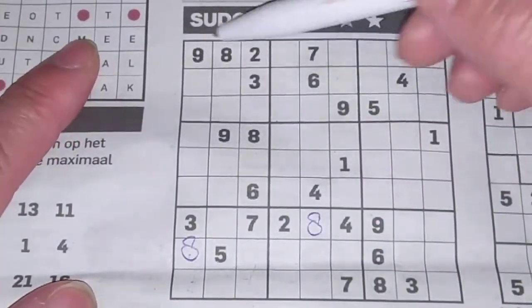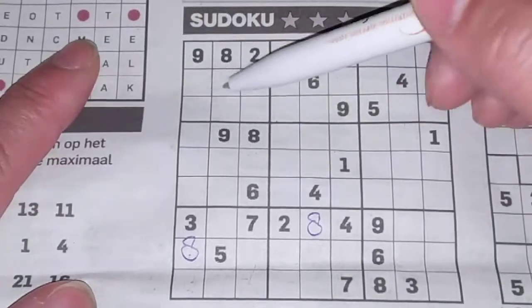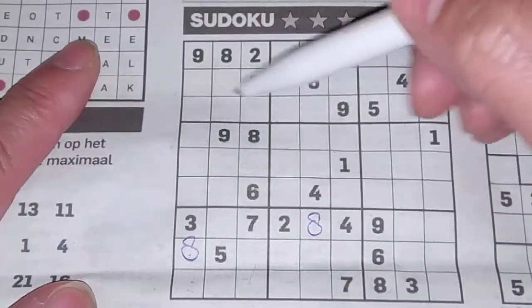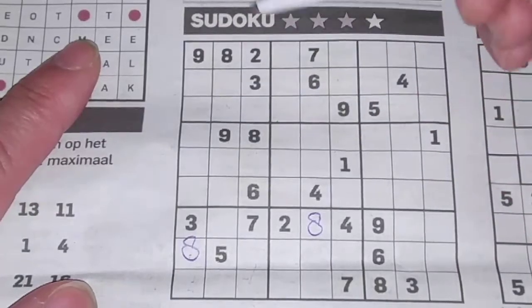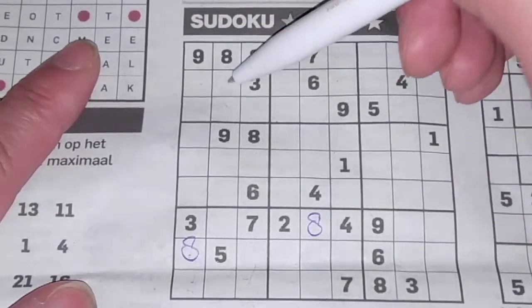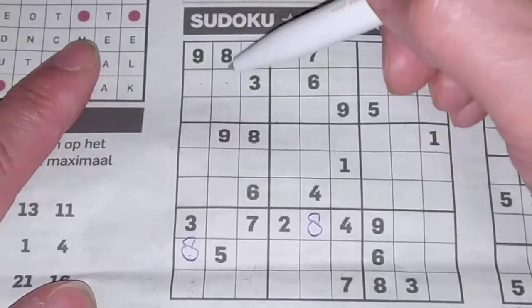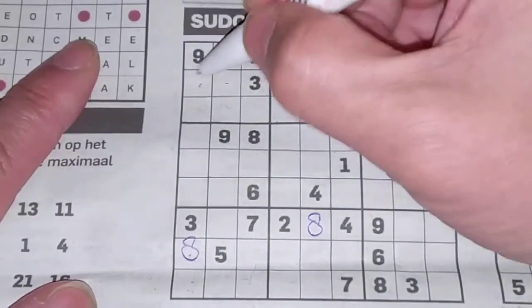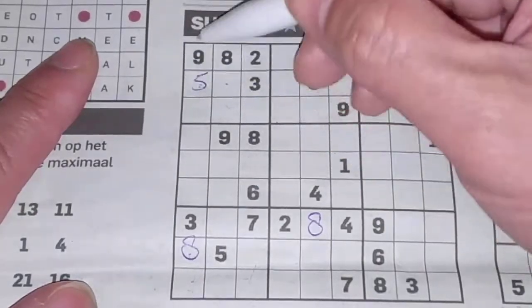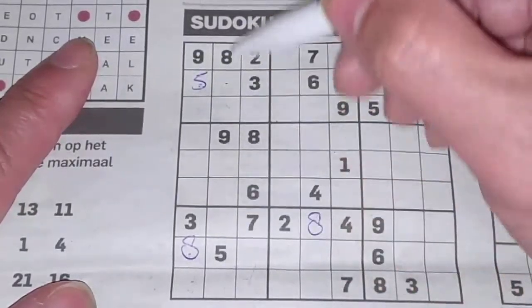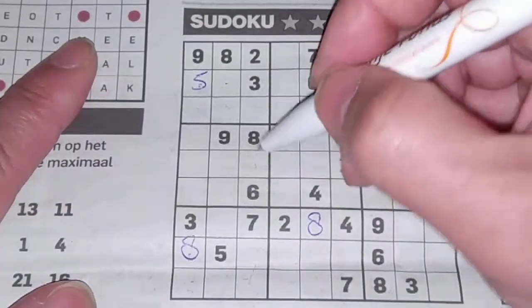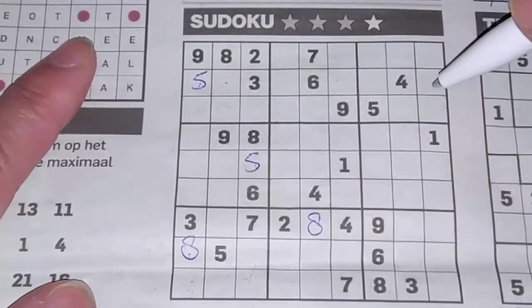Alright. In this big square, 5 missing numbers. One of the missing numbers is a 5. I see here a 5, so no 5 in these 3 boxes. So the 5 could be here or could be there. But I see here a 5, so no 5 in these 2 boxes. 1 box left for the 5, should be here. 5 in this column, 5 in the second column. So in the third column, the only place for the 5 should be here.